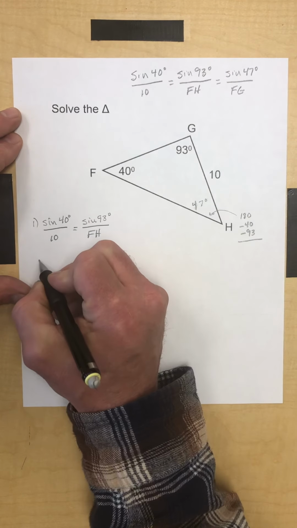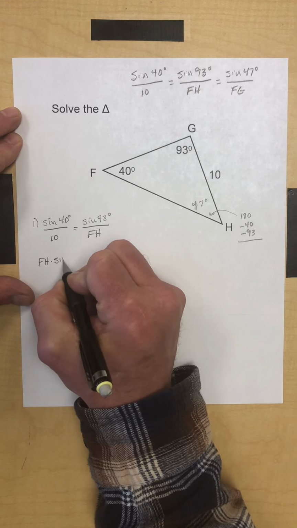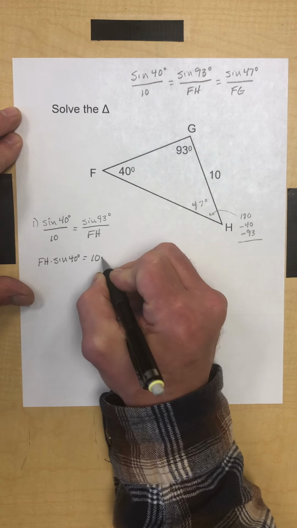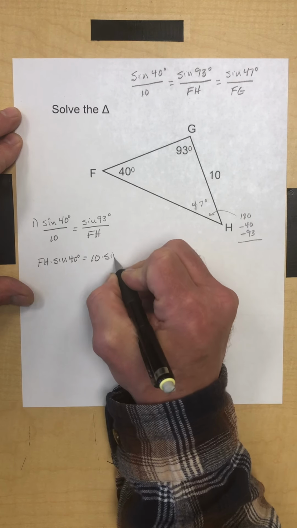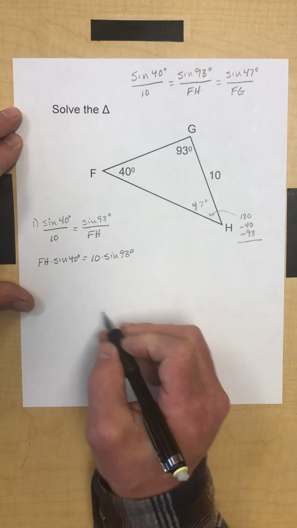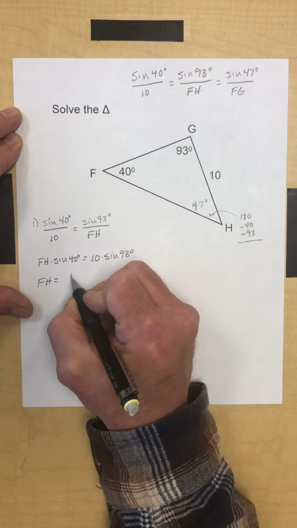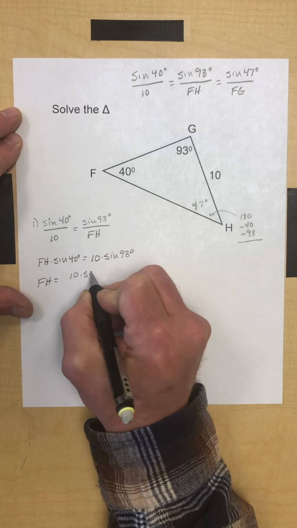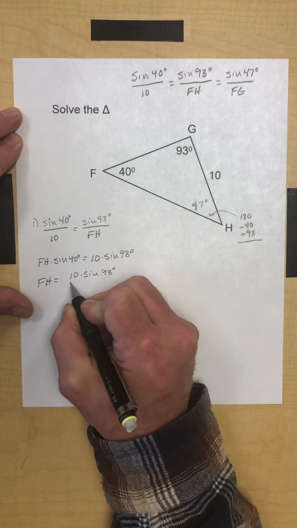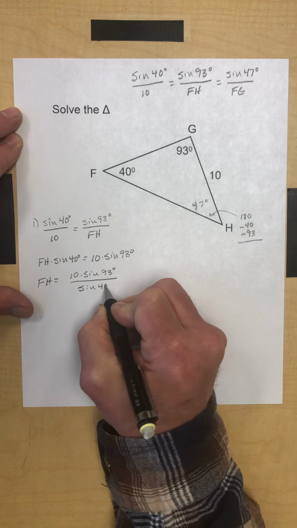So I'm going to have FH times the sine of 40 degrees equals 10 times the sine of 93 degrees, and then divide both sides by the sine of 40. So FH equals 10 times the sine of 93 degrees divided by the sine of 40 degrees.